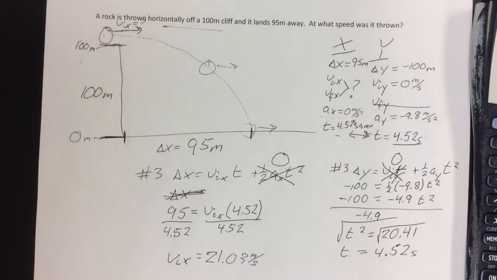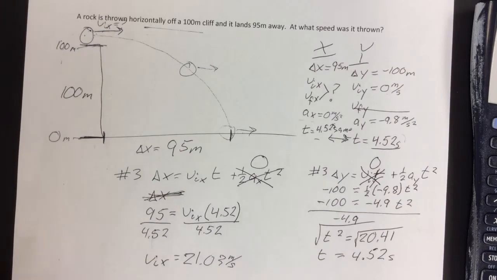You can skip the problem for now about the river crossing. I believe it's number 3. You can skip that for now. It's not projectile motion. It's 2D, just not projectile.